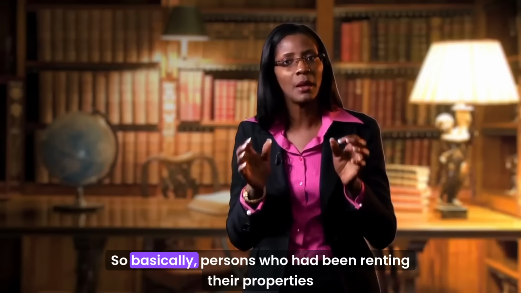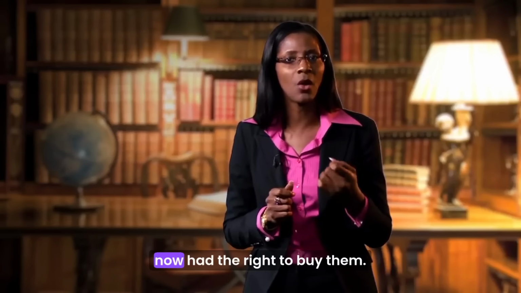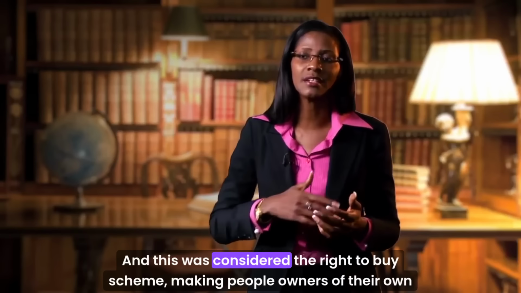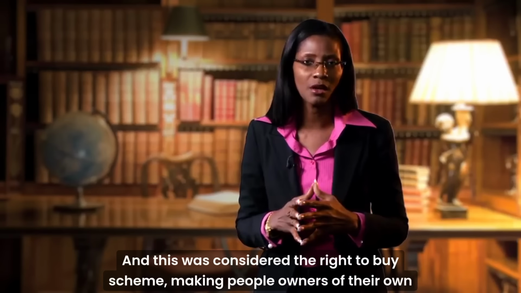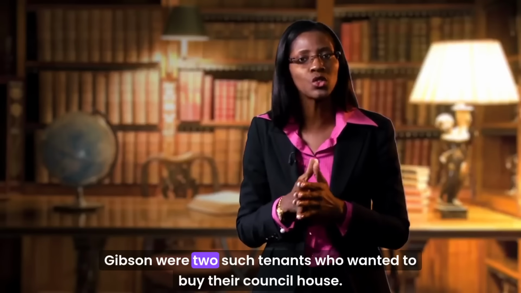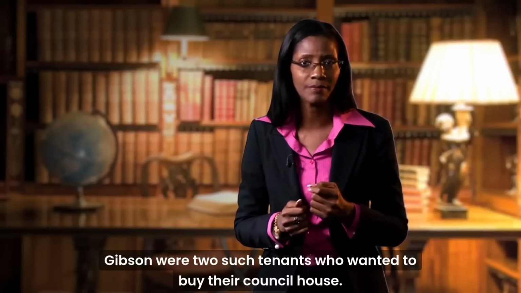So basically, persons who had been renting their properties now had the right to buy them. And this was considered the right to buy scheme, making people owners of their own property. Now, Mr. Storer and Mr. Gibson were two such tenants who wanted to buy their council house.